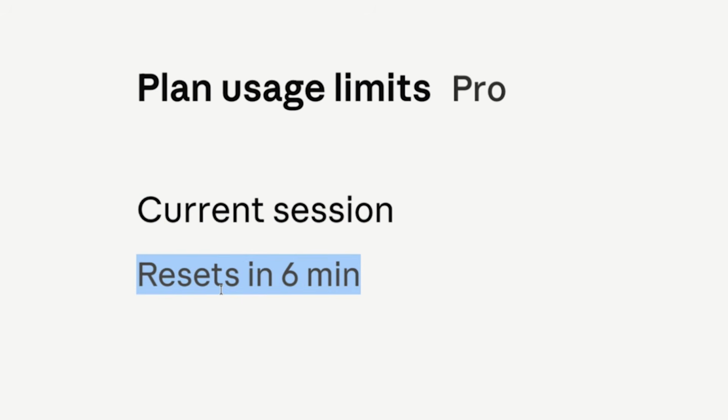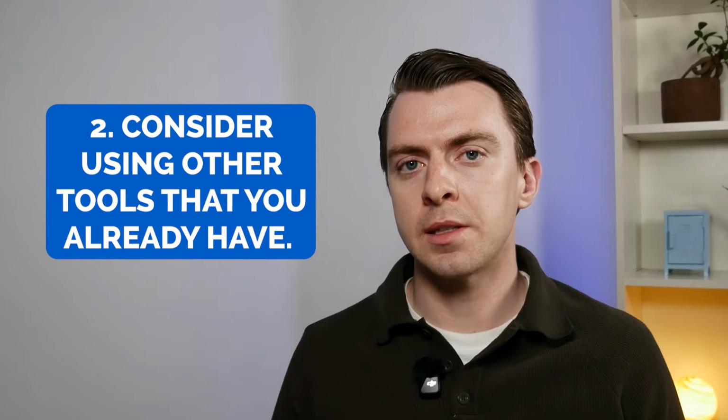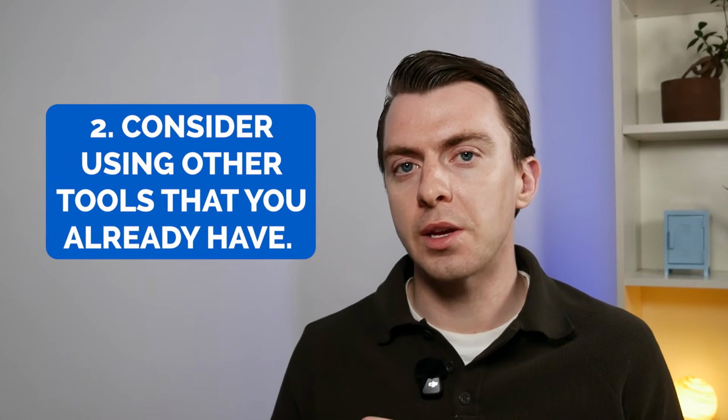Also good to know when your usage resets. So for example here, I think I can probably wait 6 minutes, maybe grab a coffee before I consider paying for the next plan. The next thing you can consider is using other tools that you already have.